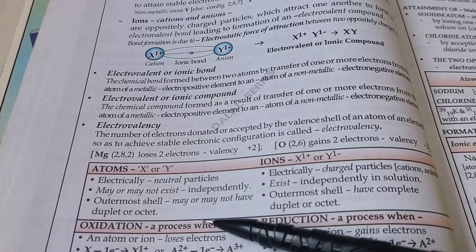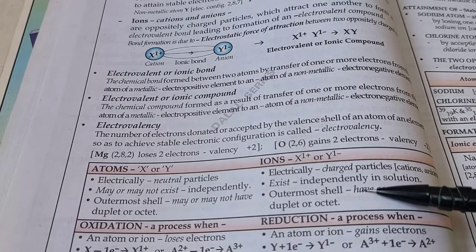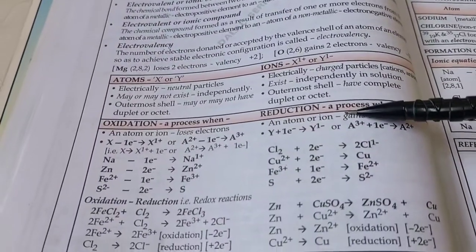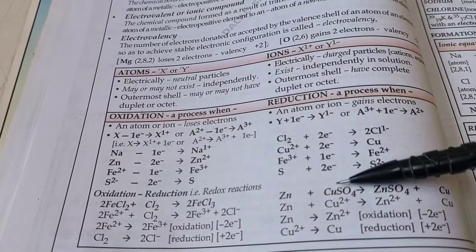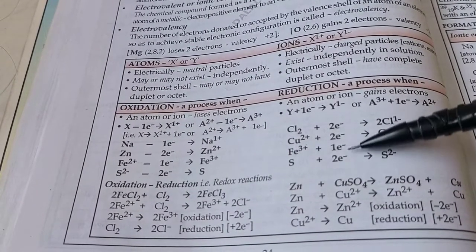Atoms may or may not have an outermost shell complete, but ions will have the outermost shell complete. That's the whole point, they became ions. Oxidation is losing electrons and reduction is gaining electrons. And we have seen examples to understand whether it is oxidation or reduction. Here, in all these equations, you can see that they are gaining electrons.